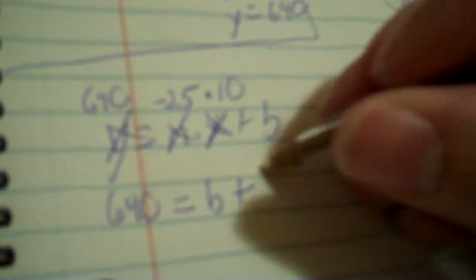So 640 goes in for y and 10 goes in for x. So 640, drop your plus, put your b. Negative 2.5 times 10 is negative 25. Then we get the negative 25 to 0 by adding. To solve for b, you'll never have to divide. So it's 665.